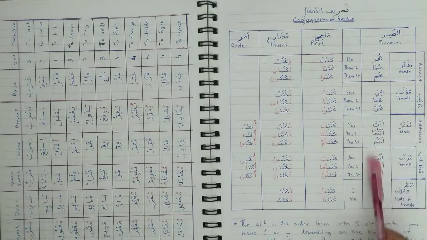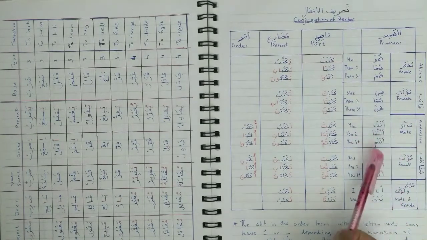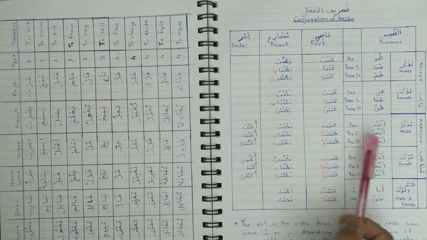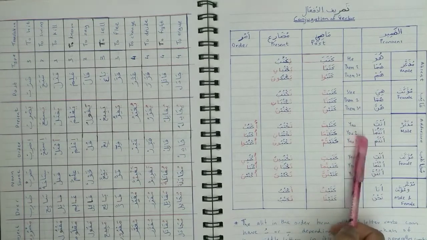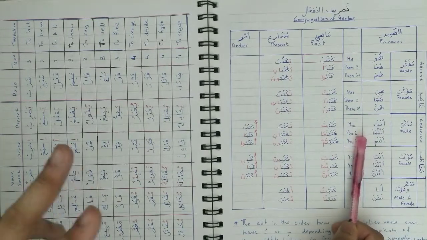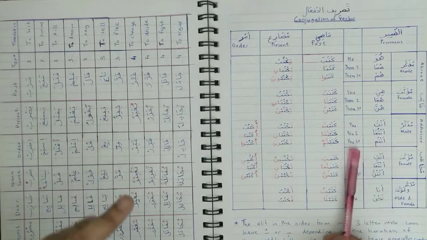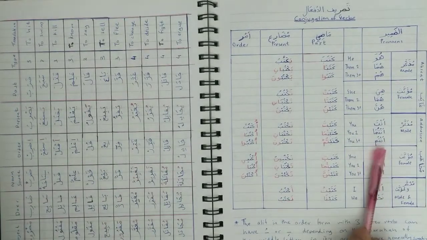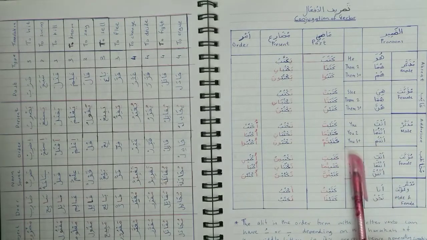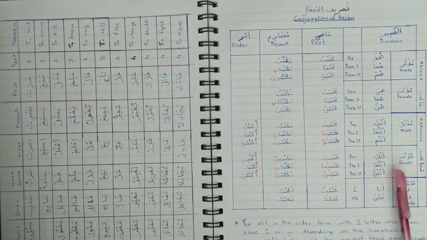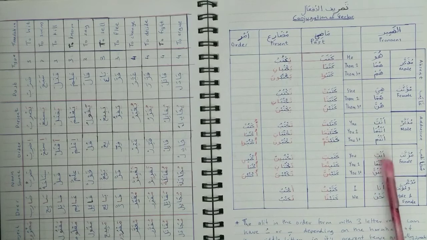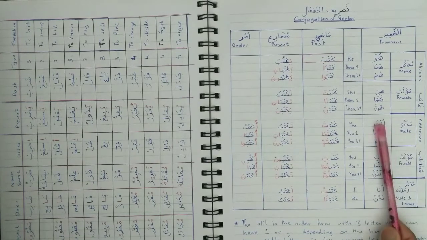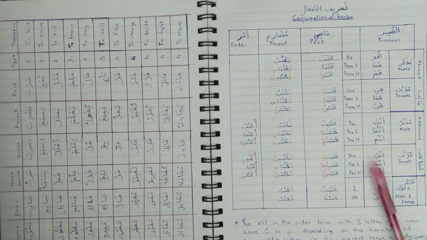And then we have over here anta, which means you, to a male. And then how do you address two males? You say antuma, so you two, and then antum is you three or more. So antum plural, okay? When you're addressing three or more people. And then for feminine, again anti. So the difference is the kasra. So you say anta over there with the fatha, and anti is the kasra over here.